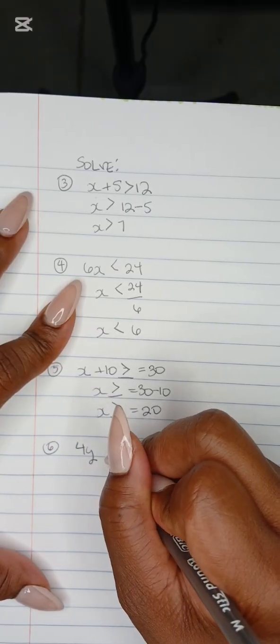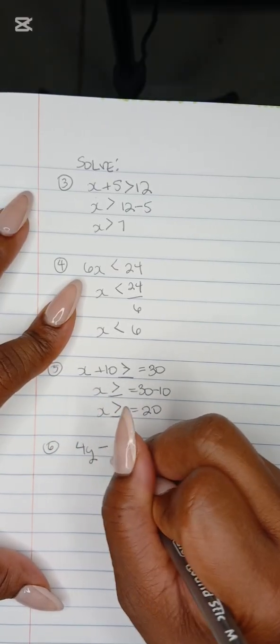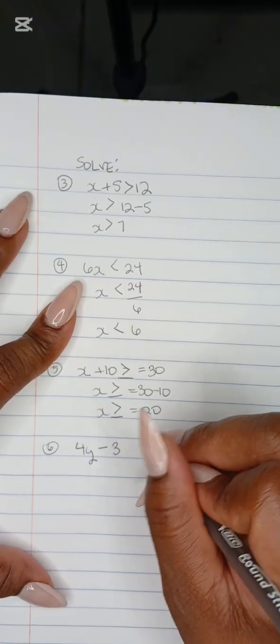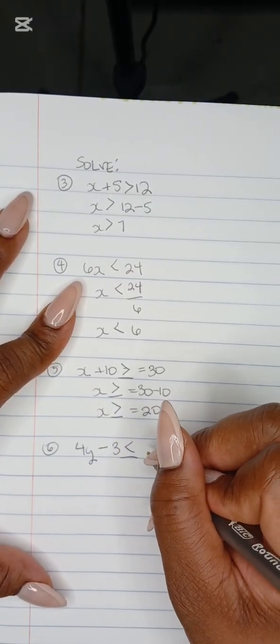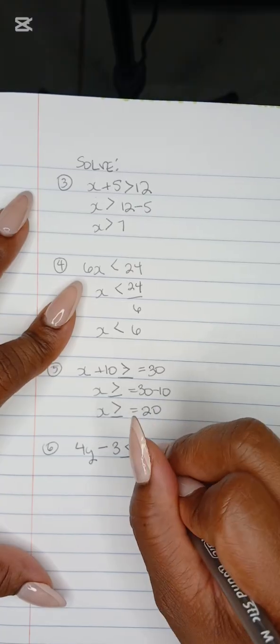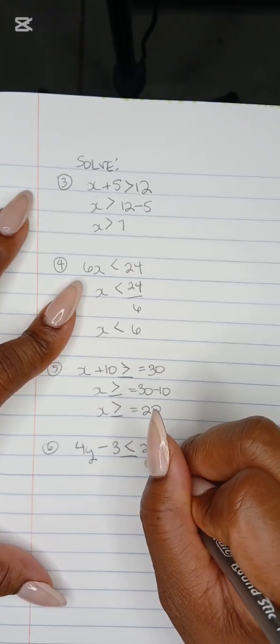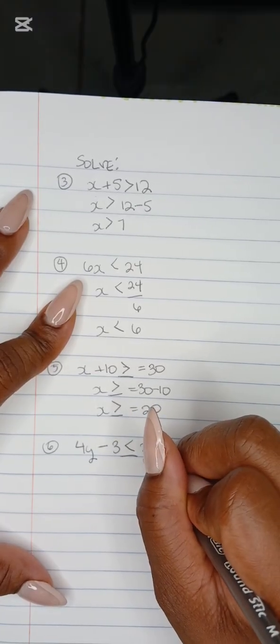4y minus 3, let's make it tricky this time, or more difficult. Let's say 25.